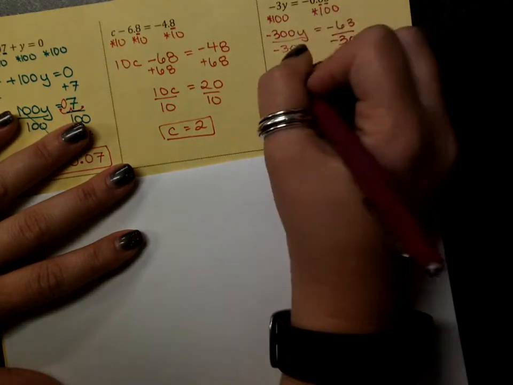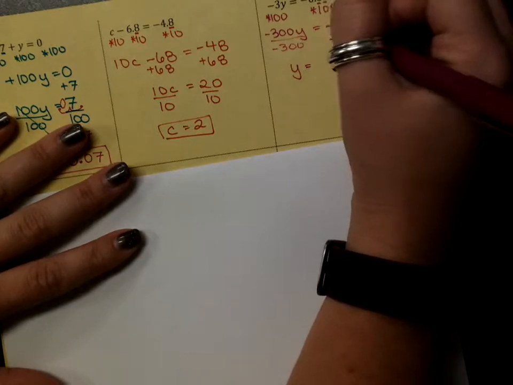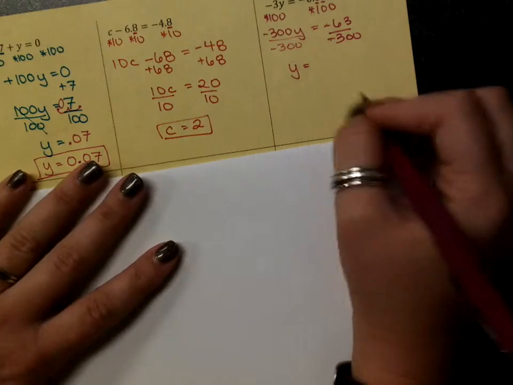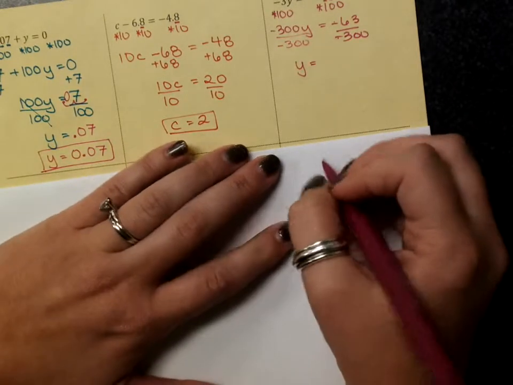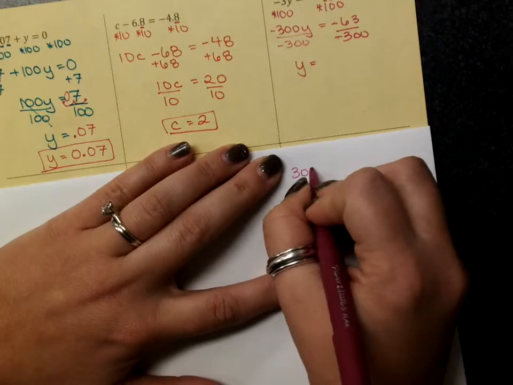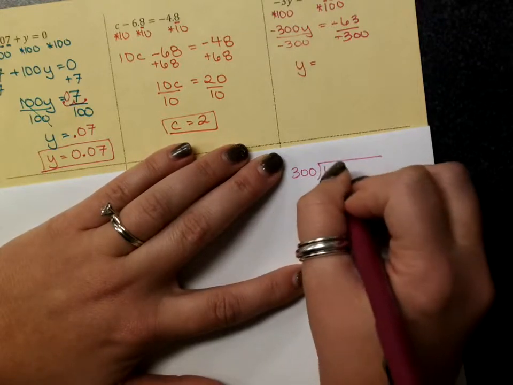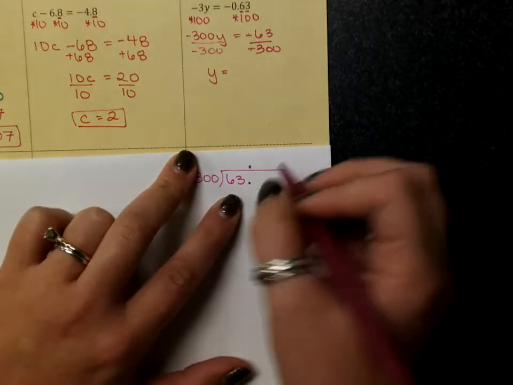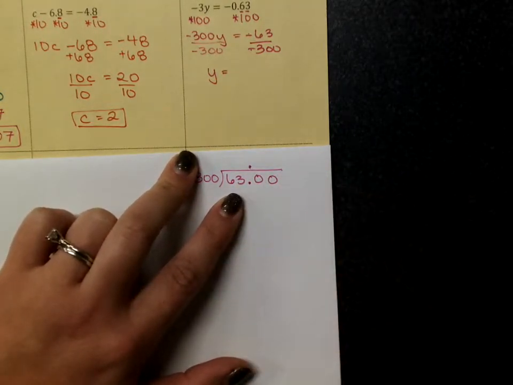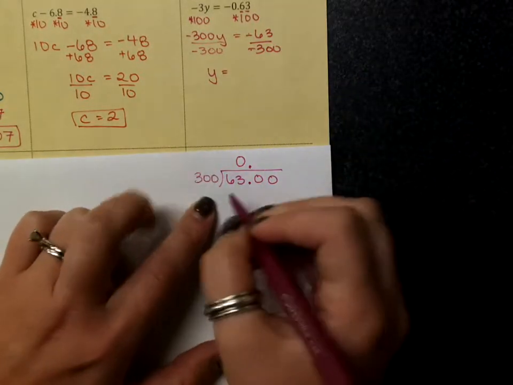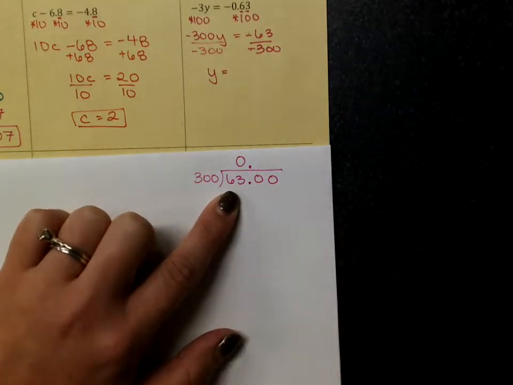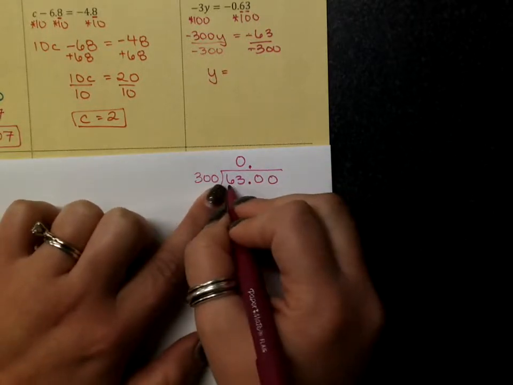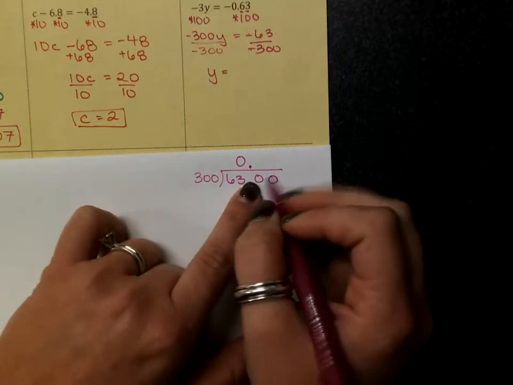I know that looks a little scary. y equals, we know we have a negative divided by a negative, so our answer is going to be positive. You're going to have to either work down here or work on your scratch paper. I'll work on my scratch paper. The bottom number goes on the outside, the top number goes on the inside. Now we have our decimal point, and we're going to put it straight above. We're going to add a couple zeros to help us out. We know there's going to be a 0 in front because 300 does not go into 63. So we're going to think 300 going into 630, kind of ignoring the decimal point.